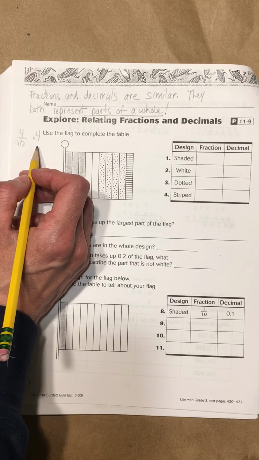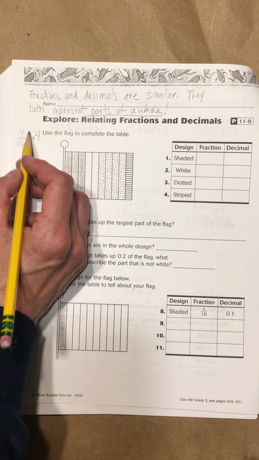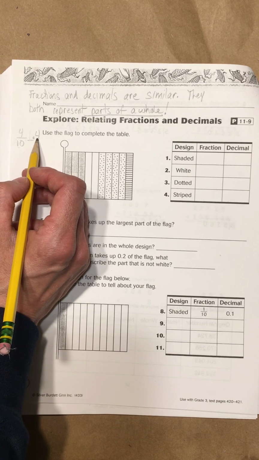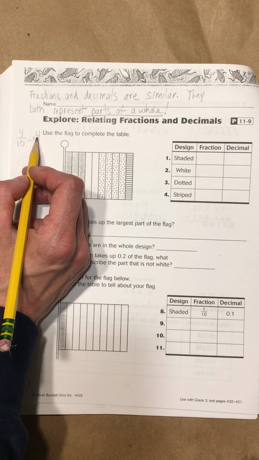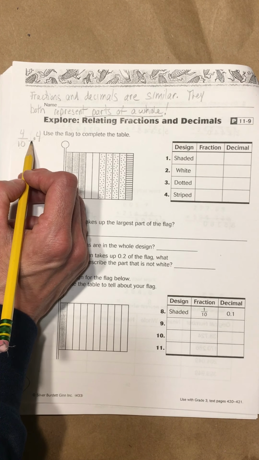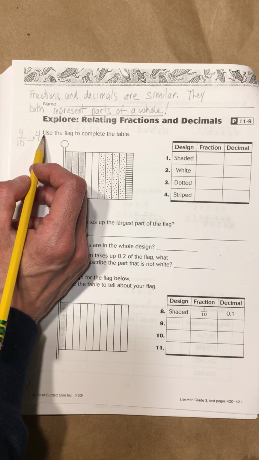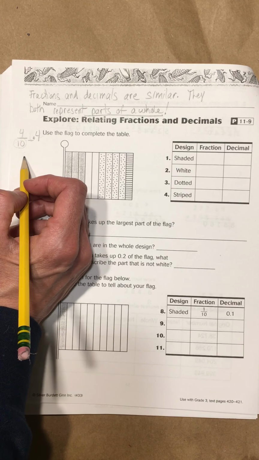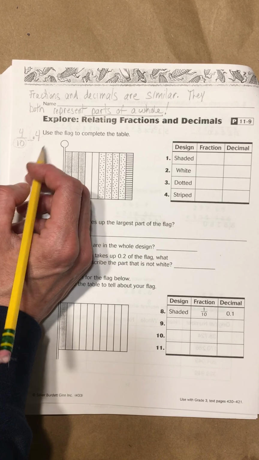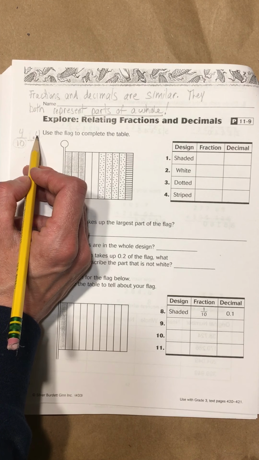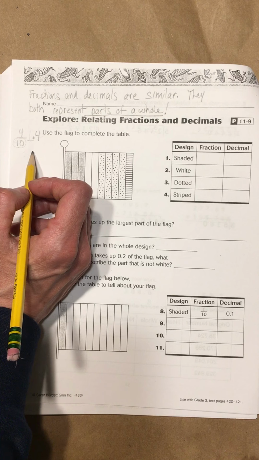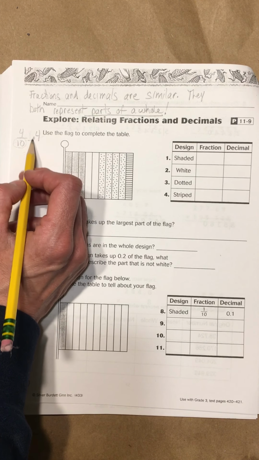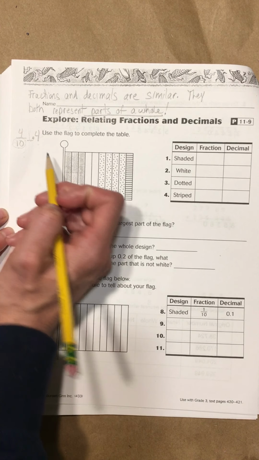We were talking about money. I don't have my whole. My whole would be over here, that would be the ones place. I have 4 parts. I have to get 6 more parts before I get to a whole, because we move in groups of 10. That's why this is tenths or hundredths or thousandths. Those are all multiples of 10. So in order to get to a whole amount, I would have to get 6 more parts. I have 4 parts, I do not have a whole.